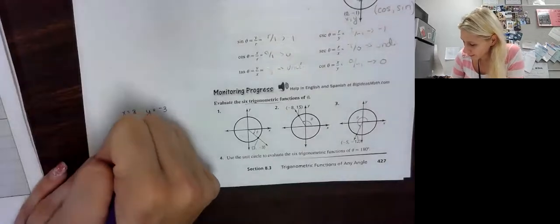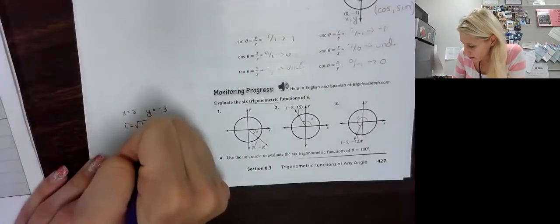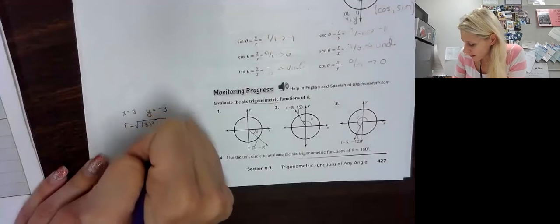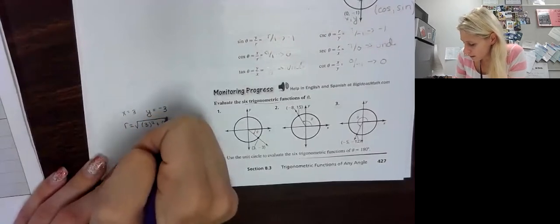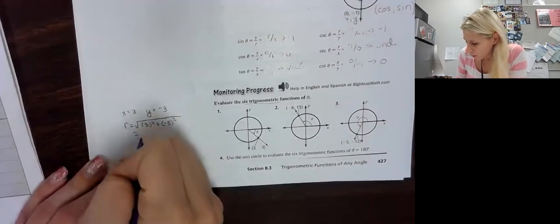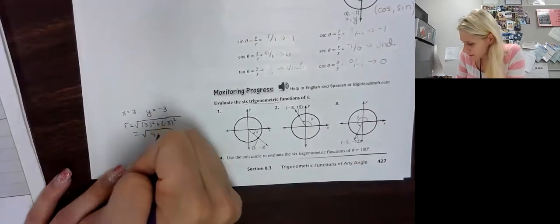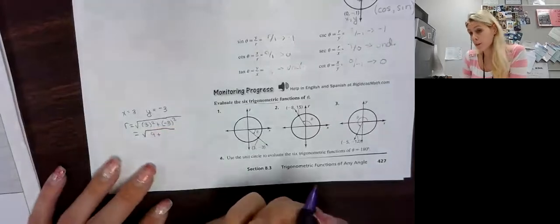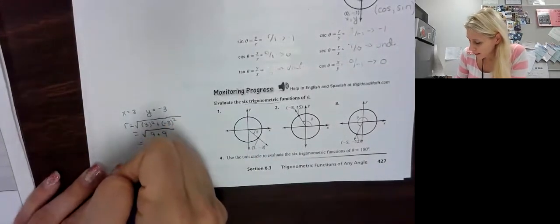And r is the square root of x squared plus y squared, which gives us the square root of, well, 3 squared is 9, negative 3 squared, so negative 3 times negative 3 is 9. So we get the square root of 18.